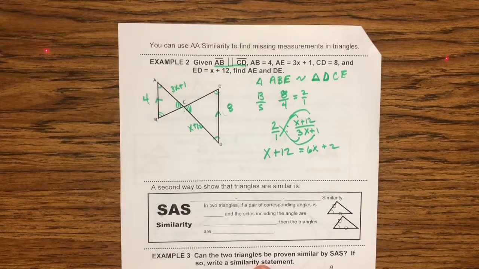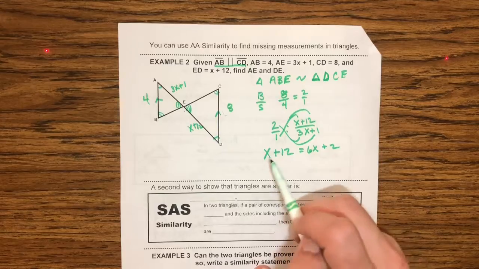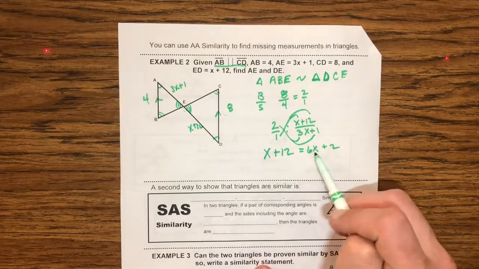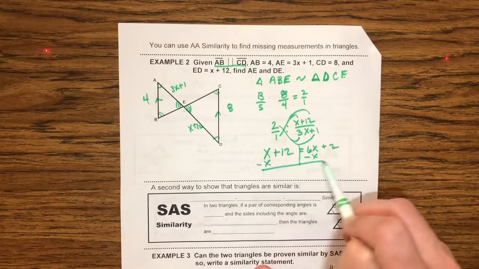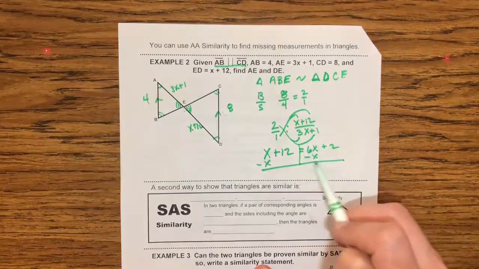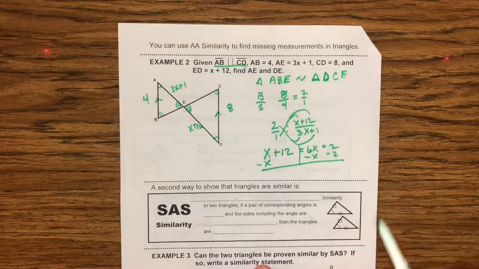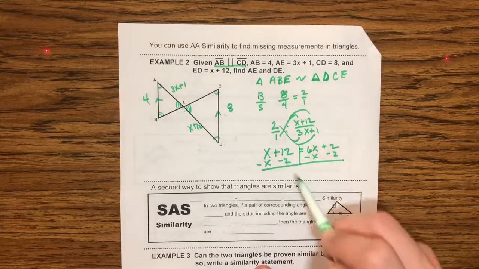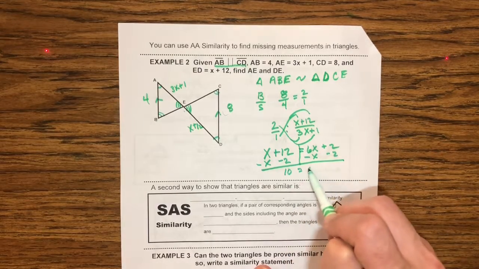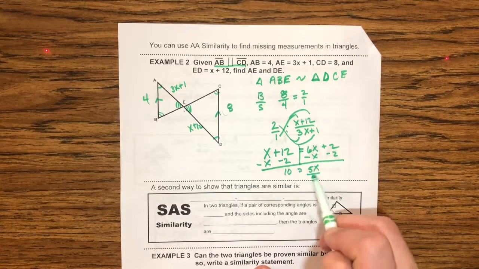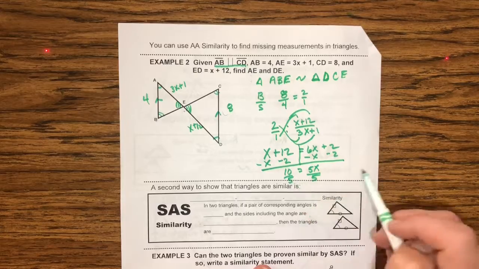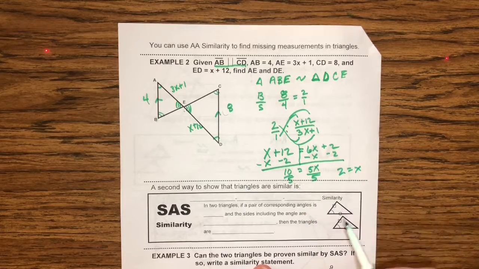Now I want to solve for x using my algebra steps. x here is the smallest variable out of that, so I'm going to subtract an x from both sides. There's my equal sign. I'm going to go ahead, since I'm putting all my x's on the right, and get rid of this 2. And I'm going to subtract 2 from both sides. Now I have 10 equals 5x, and then I want to solve for x by dividing by 5. 10 divided by 5, 2 equals x.